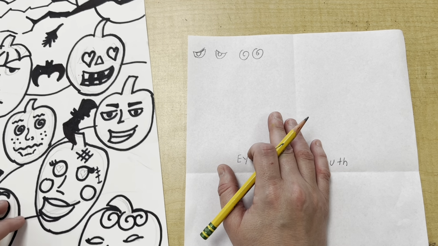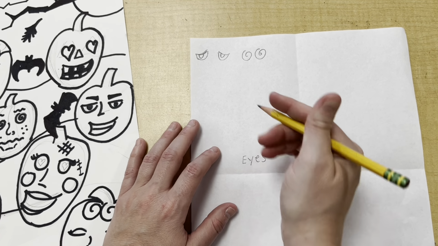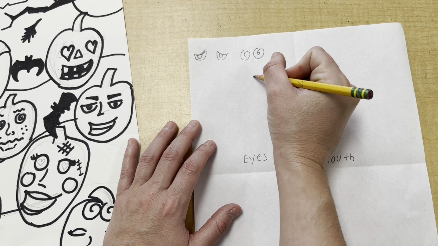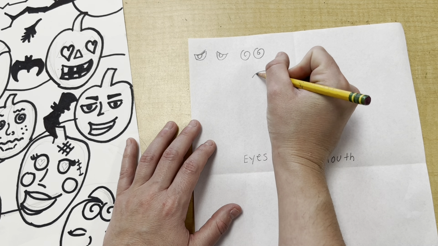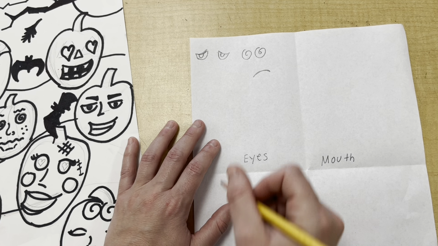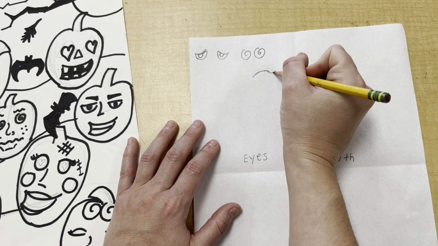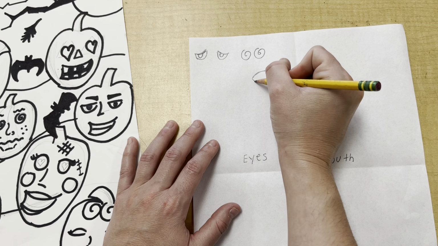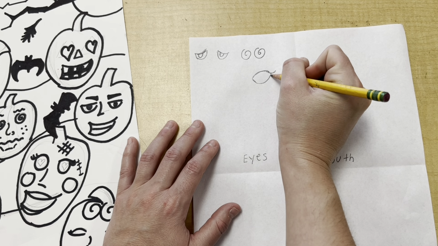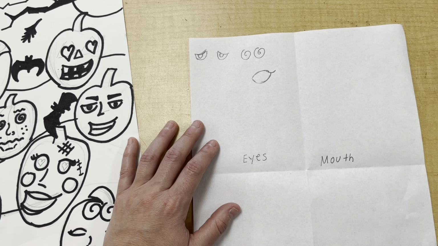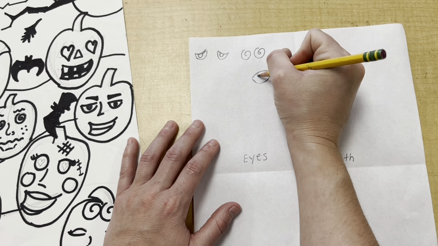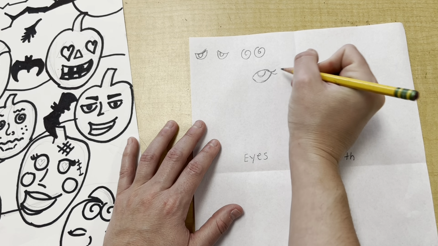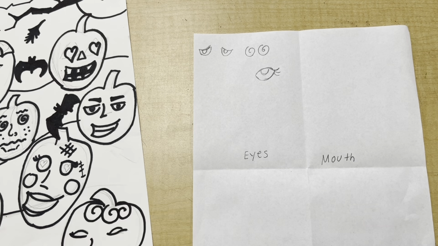Alright, next we're going to be doing just a regular girl eye. So, start off with a curved line here. One curved line like that. Loop up. And then you're going to make a curved line that goes around. Circle inside. Now we're going to go back and add two more eyelashes.